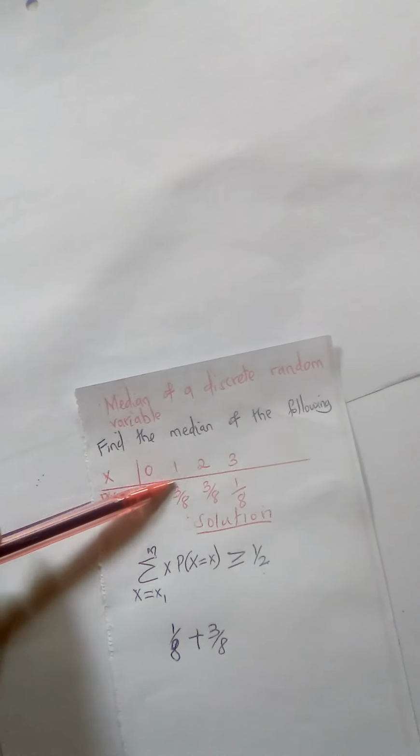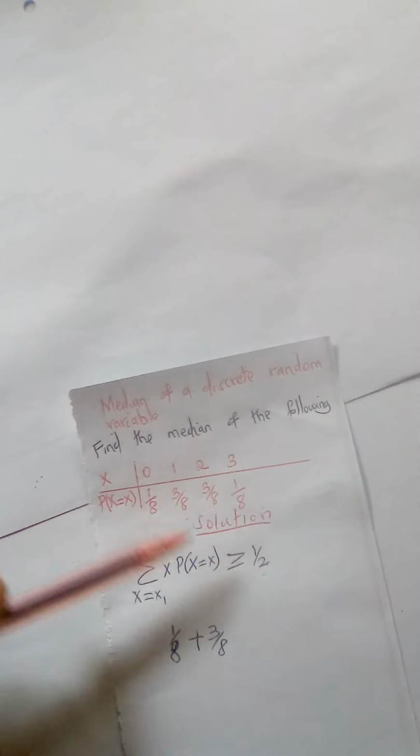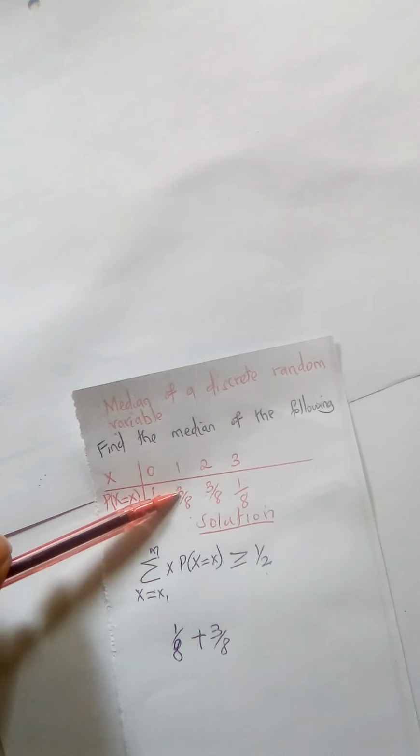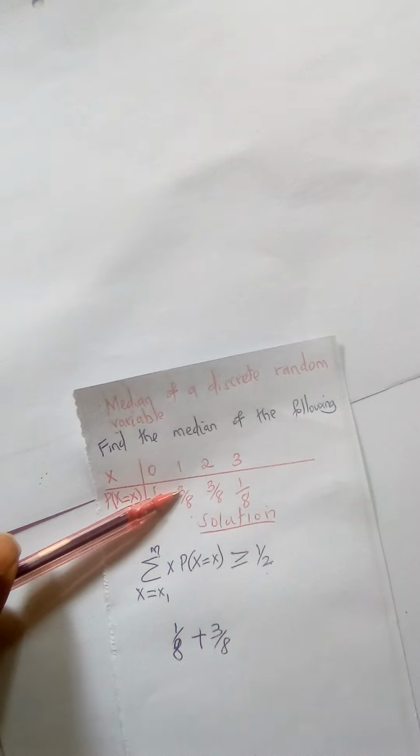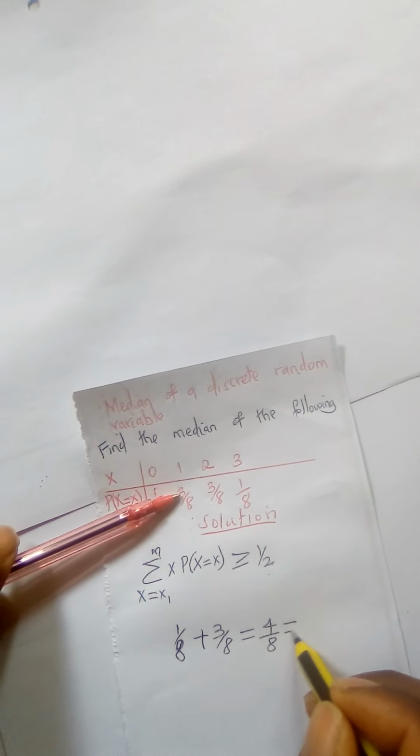If it is below a half, that means you need to add the next. But if it satisfies this, you just stop there. Let us see the result here. When you take 1 over 8 plus 3 over 8, it is 4 over 8, which, when you simplify, is a half.